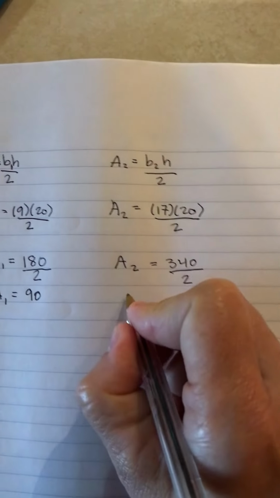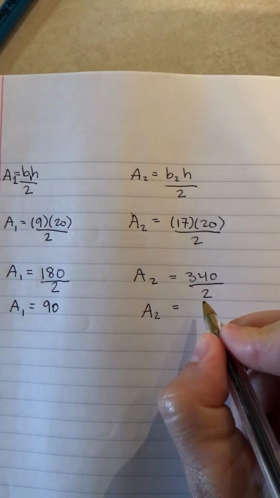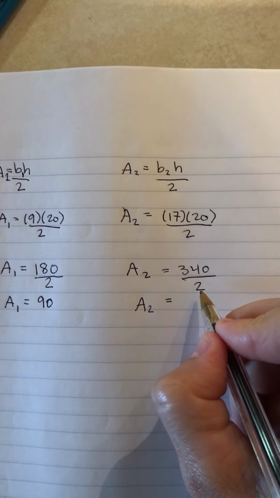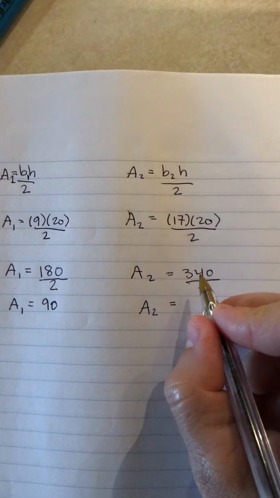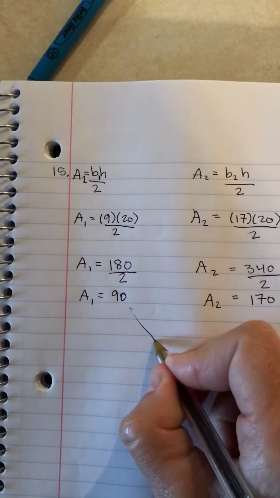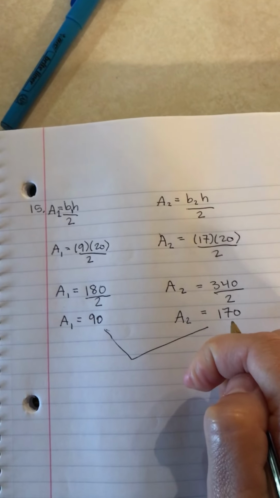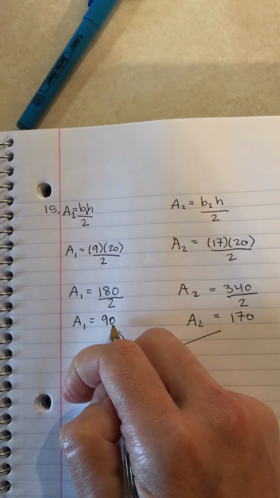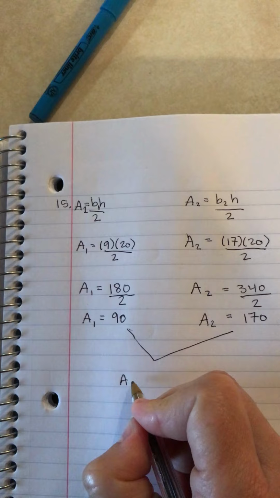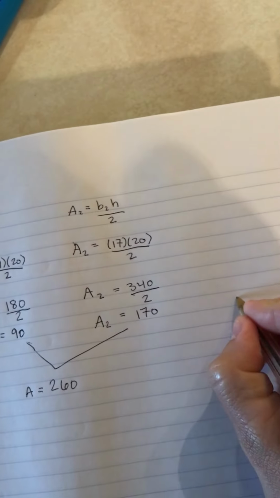Okay, so 340 over 2. So that's going to equal, we said it would be more than 90. It looks like it's going to be. 34 divided by 2 is just 17. So that's 170. Yeah, that's definitely more than 90. Okay, now add them together. So I know 170 plus 100 would be 270. But that's 10 less than 100, so 260. So the area of the whole thing, I'll just call that A, is 260. You can do the math out here.